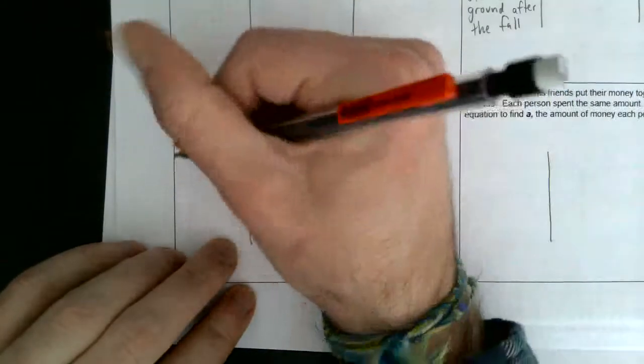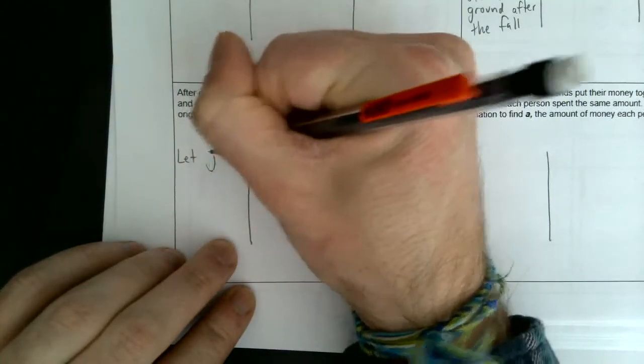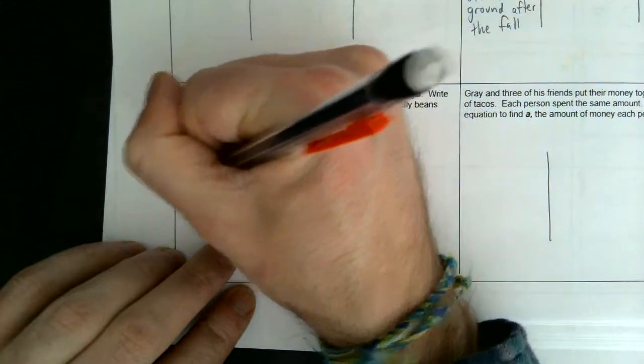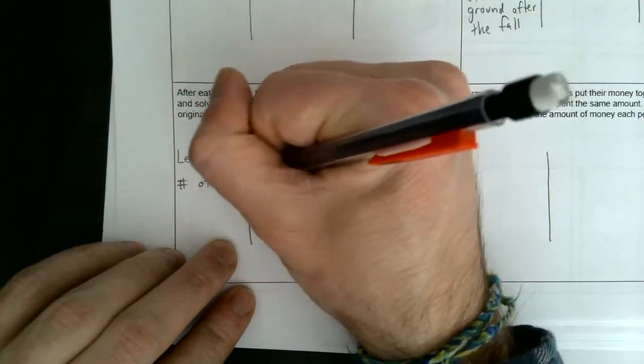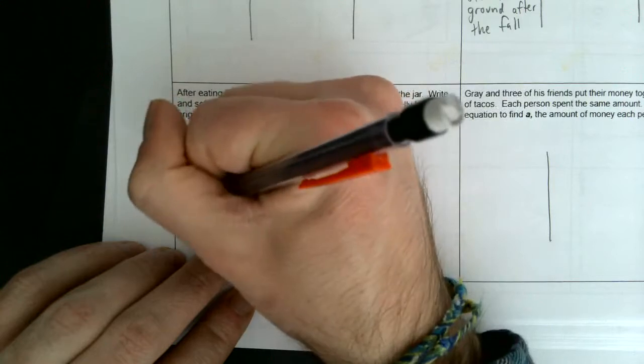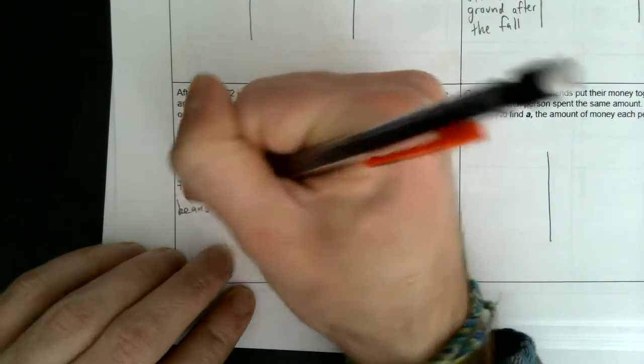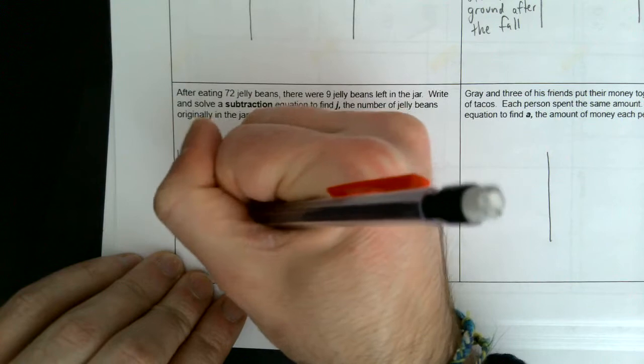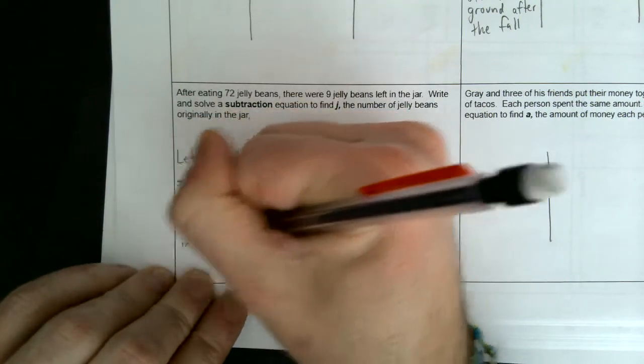After eating 72 jelly beans, there were 9 jelly beans left in the jar. Write and solve a subtraction equation to find J, the number of jelly beans originally in the jar. And again, they give it to us. Let J equal number of jelly beans originally in jar. Okay, quite a let statement there.